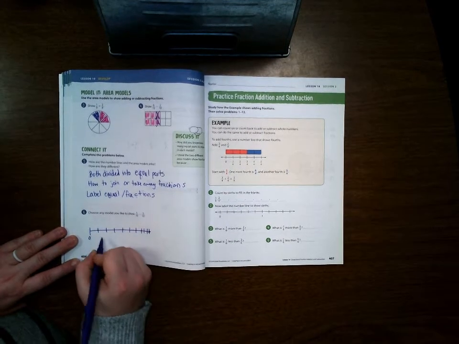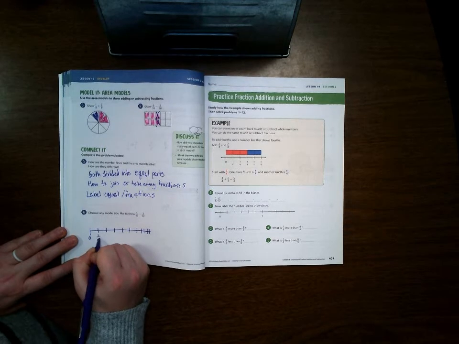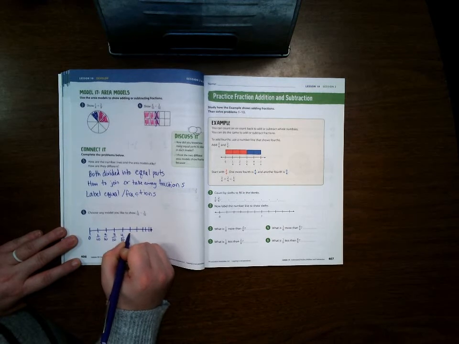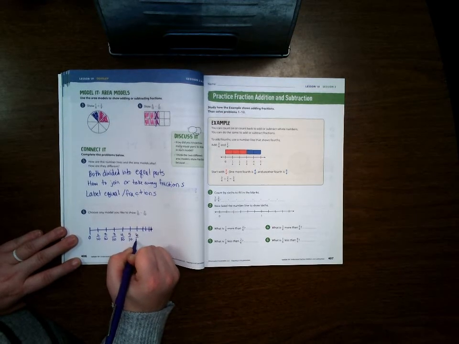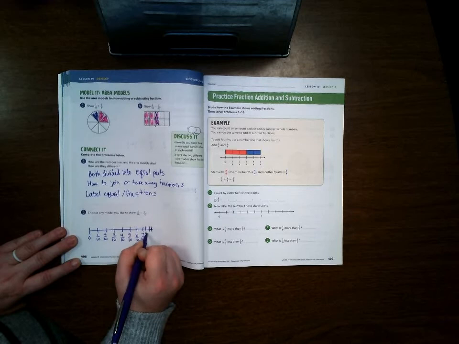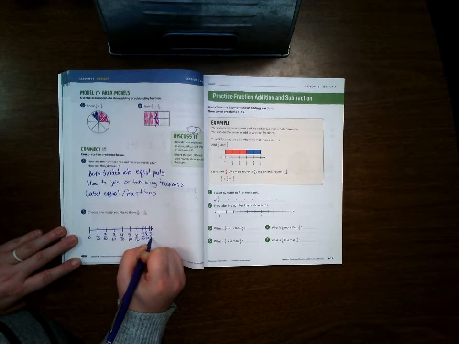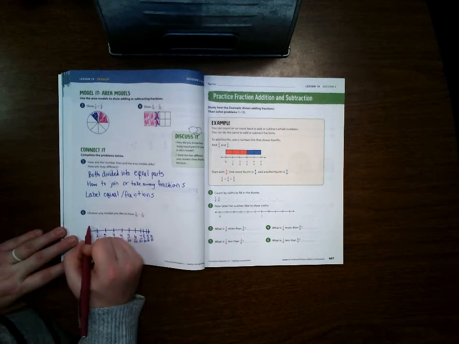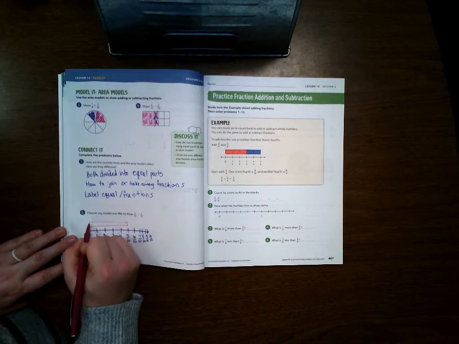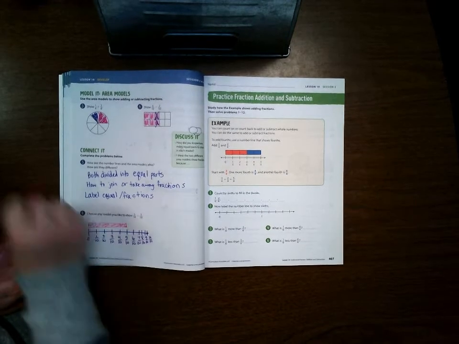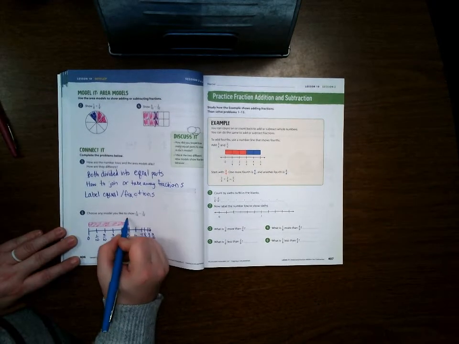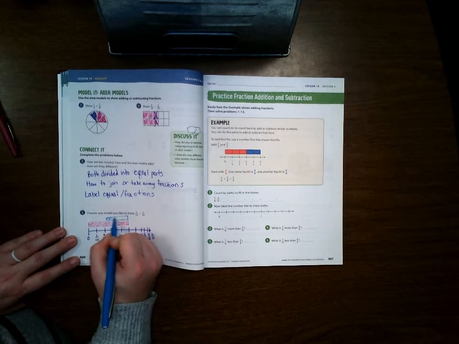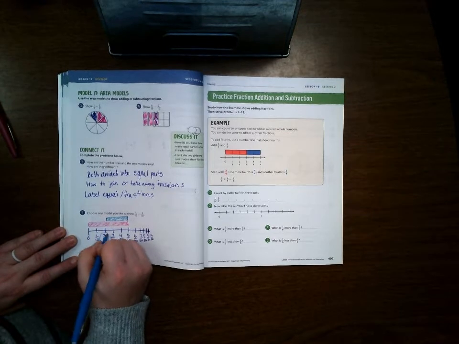I ran out of space. So 1/10, 2/10, 3/10, 4/10, 5/10, 6/10, 7/10, 8/10, 9/10, 10/10. Mine are not very equal in that. Okay, and then we have 5, and we're taking away 3. So we have 2 left.